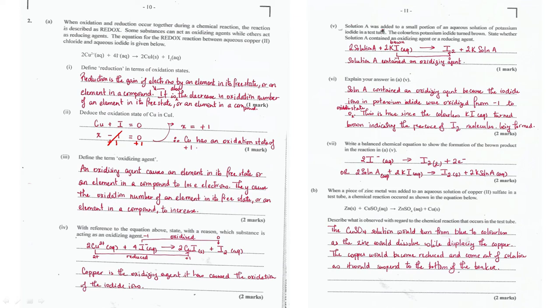Now, solution A was added to a small portion of an aqueous solution of potassium iodide in a test tube. The colorless potassium iodide turned brown. State whether solution A contained an oxidizing agent or reducing agent. So what I did, I wrote up a little equation to show solution A reacting with potassium iodide, and we see here that the iodide in potassium iodide became oxidized. So therefore, solution A contained an oxidizing agent, right?